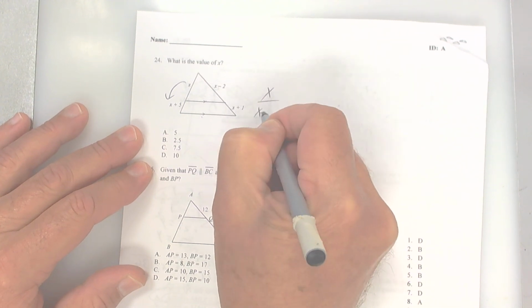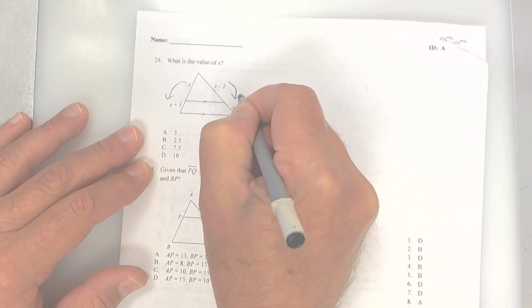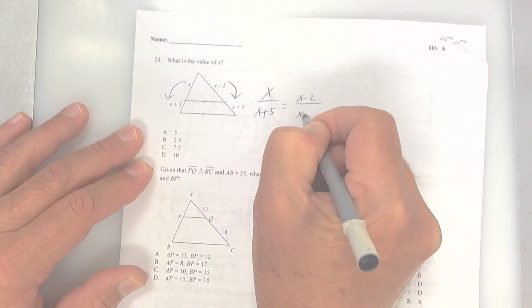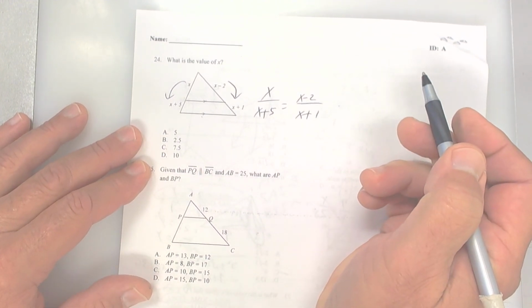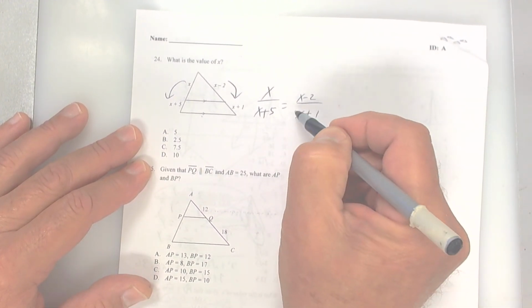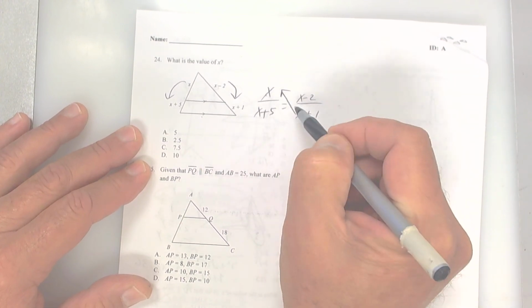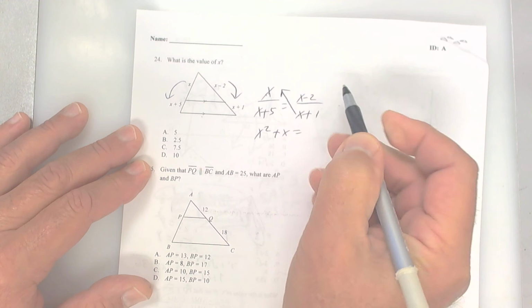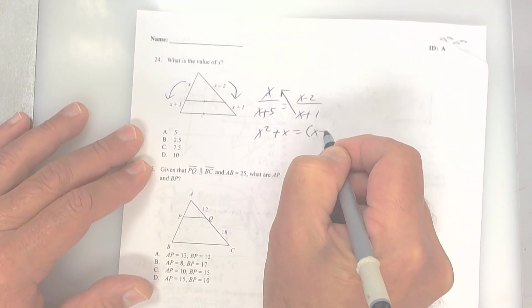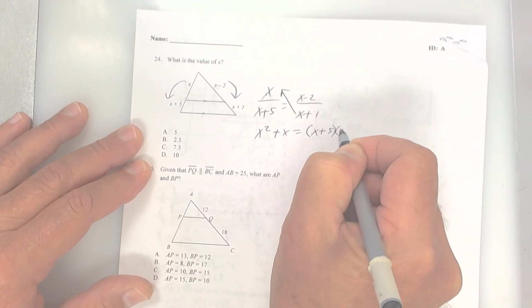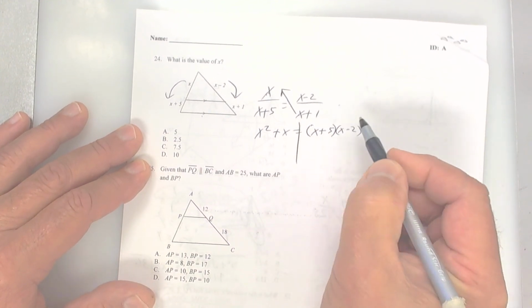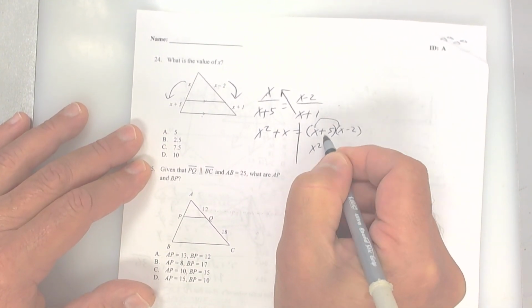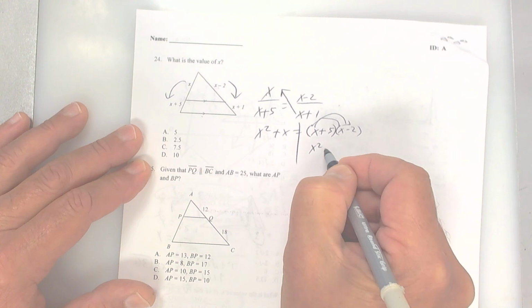So x over x plus 5 is equal to x minus 2 over x plus 1. Now this looks really kind of messy. I'm not going to lie to you. So you're going to go ahead and multiply. X times x is x squared. X times 1 is x. And over here you got to do FOIL. Remember FOIL from Algebra 1? All right, so let's do FOIL. So x times x is x squared. X times negative 2 is negative 2x.